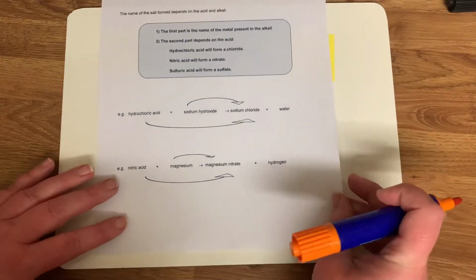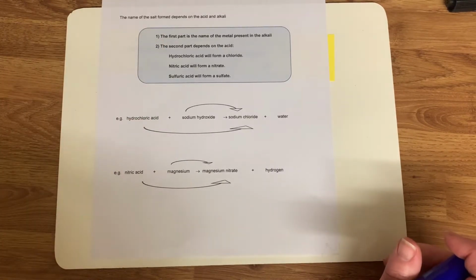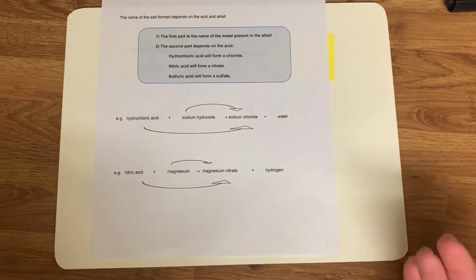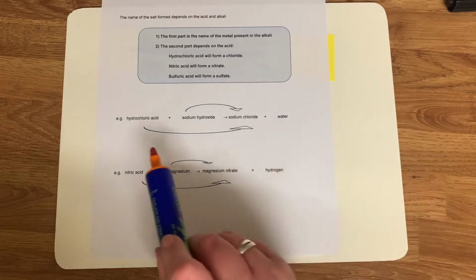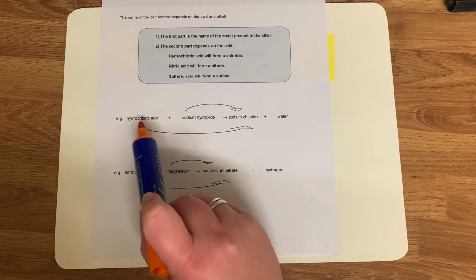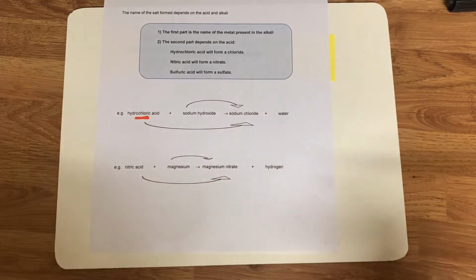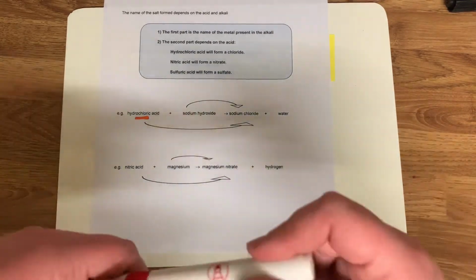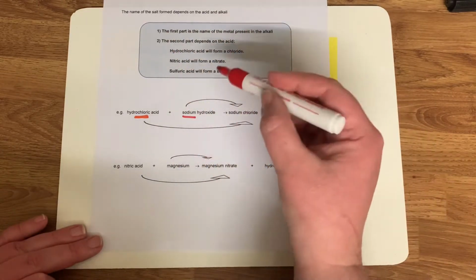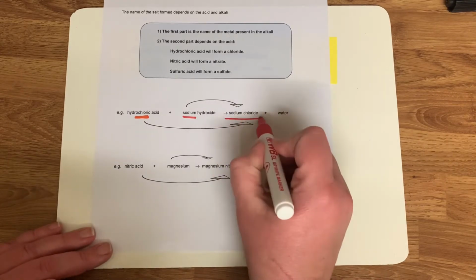So if we look at how the salt is formed, this is in your booklet as well, but it goes through it here. So the rules for how a salt is formed, the first part comes from the name of the metal present in the alkali. The second part depends on the acid. So in that example I was showing you, if we look at it in words, we've got hydrochloric acid, and the name of the acid is hydrochloric. And then the name of the metal part that's in the alkali is sodium. So the first part of it comes from the metal that's in the alkali. So the first part of the salt, so this here is our salt.